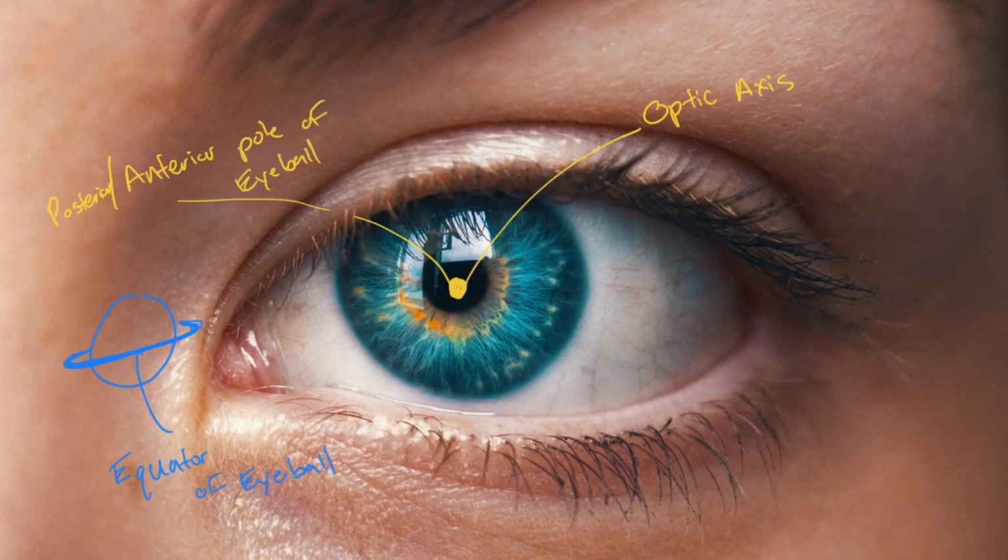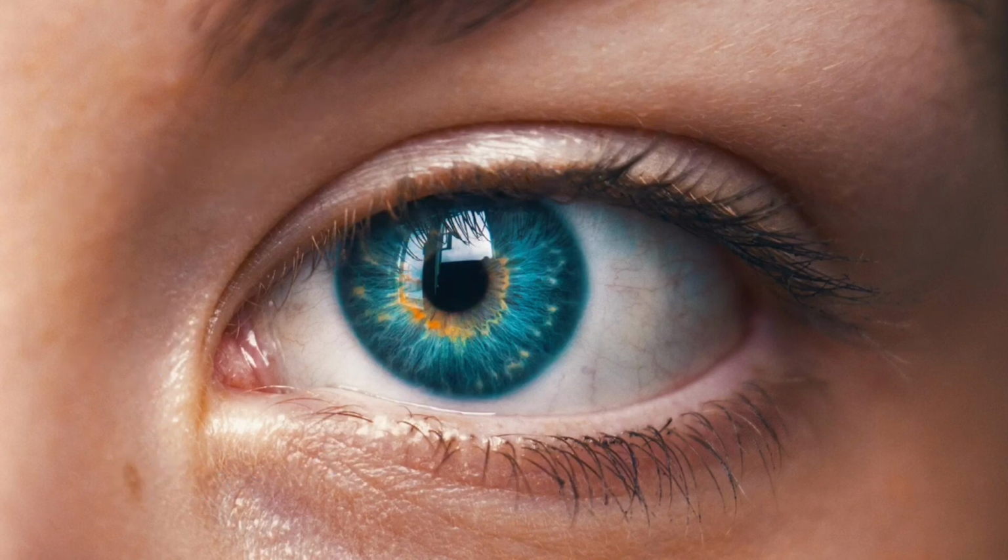Awesome. Now let's go ahead and move into the next terms. I just want to stay on this image for a quick second here. The first set of landmarks we're going to discuss are part of what's called the fibrous tunic of the eyeball. The eyeball is made up of 3 tunics, and this is the most superficial one. So this is again called the fibrous tunic.